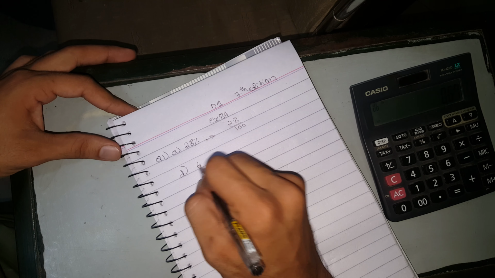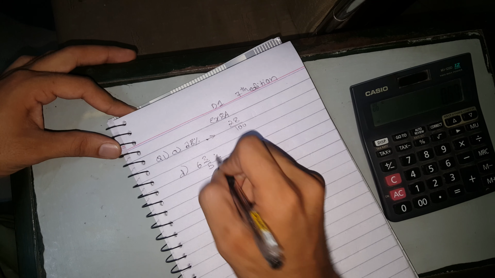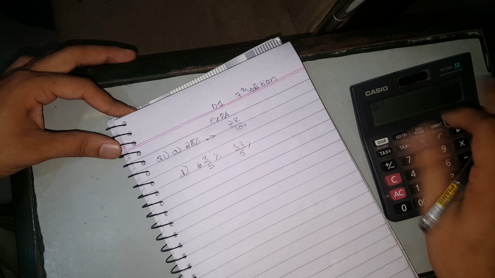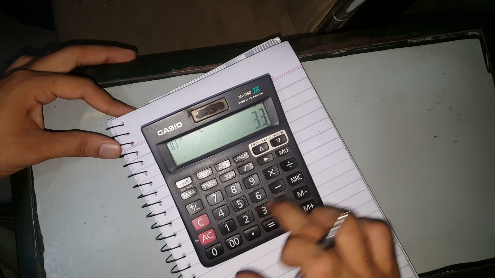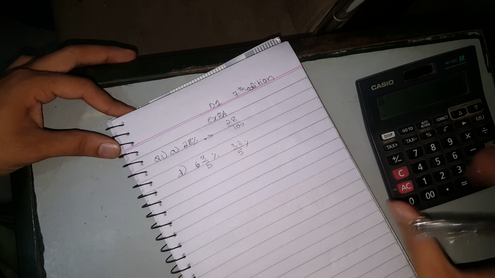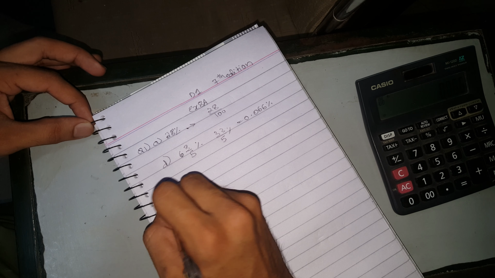Moving on to the D part. D part is 6 whole 3 over 5%. So it will be 33 over 5%. We will simply divide this by 100. That will be 0.066%. Okay, moving on to question number 2.